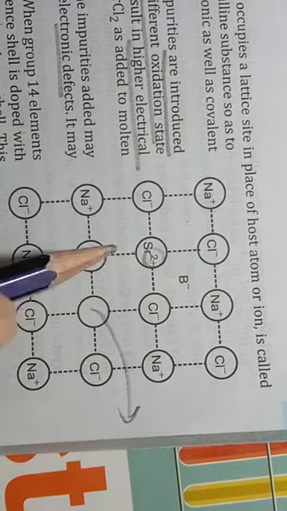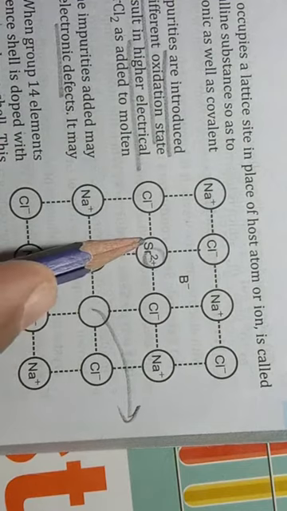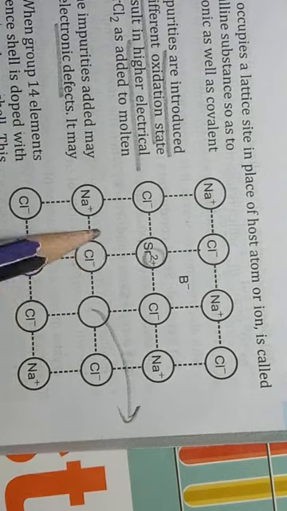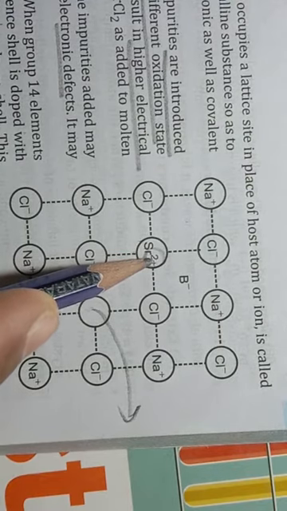Each strontium ion will replace 2 sodium ions, and it will occupy just one site. The extra charge present here with strontium will counterbalance and maintain the neutrality of this crystalline structure.